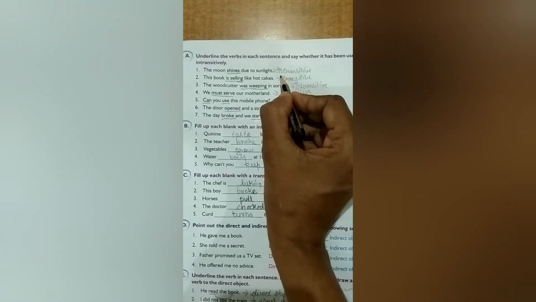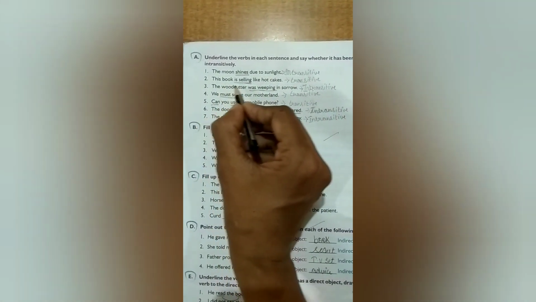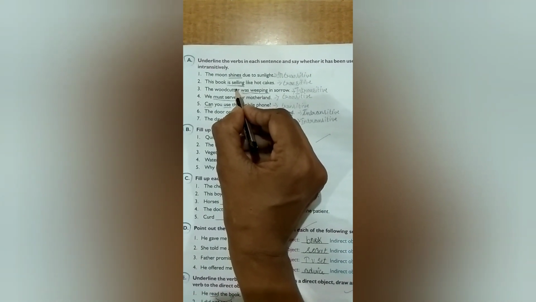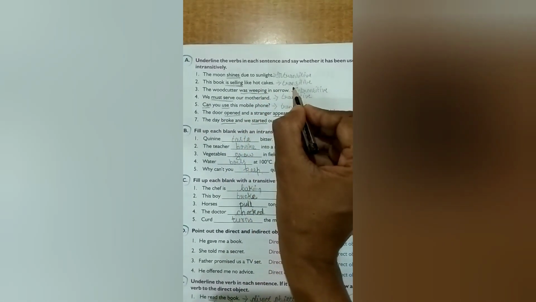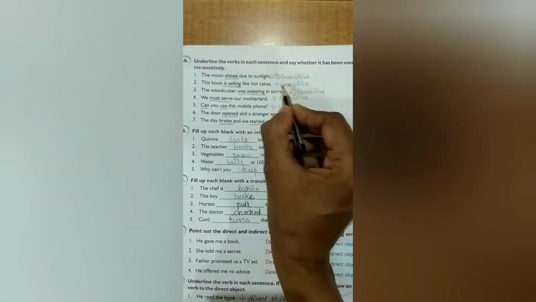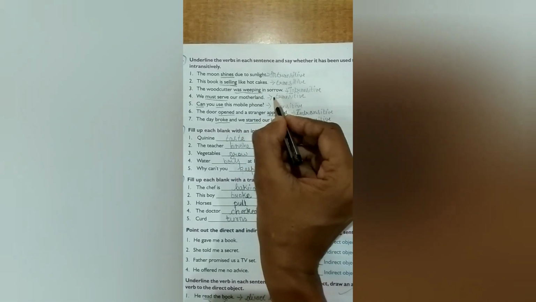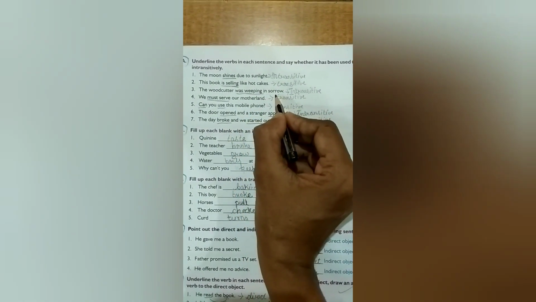Intransitive. Next, the book is selling like hotcakes. The book is selling. Is selling is the verb. So, underline is selling. The book is selling like what? Like hotcakes. So transitive. This is the object. So transitive. Next, the woodcutter was weeping in sorrow. The verb here is was weeping. In sorrow, prepositional phrase. So this is intransitive.